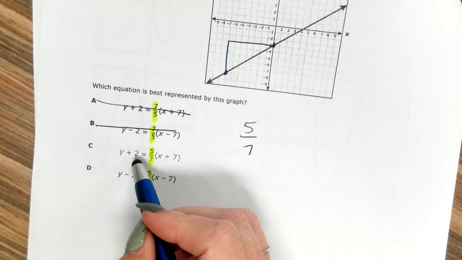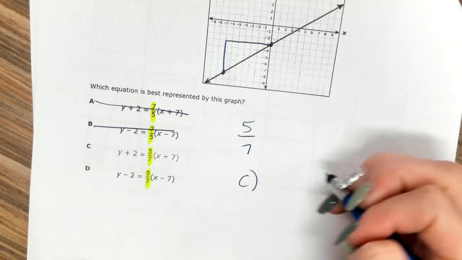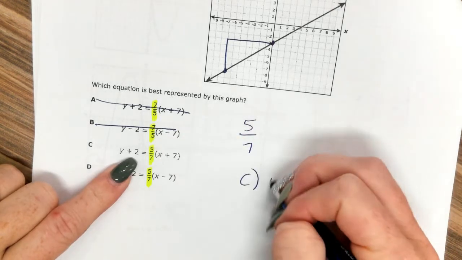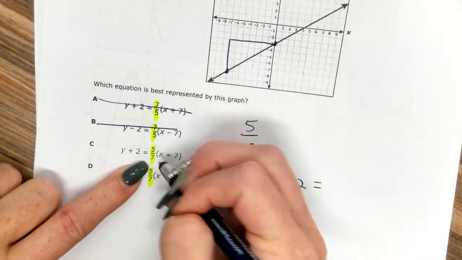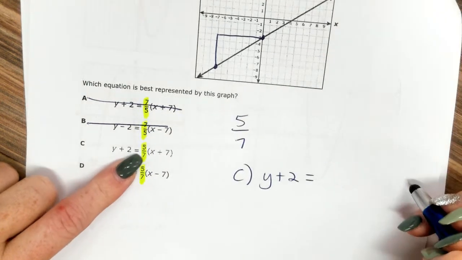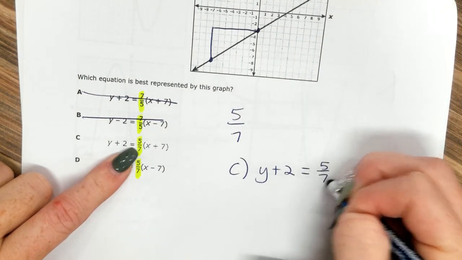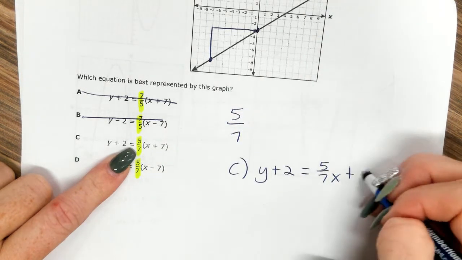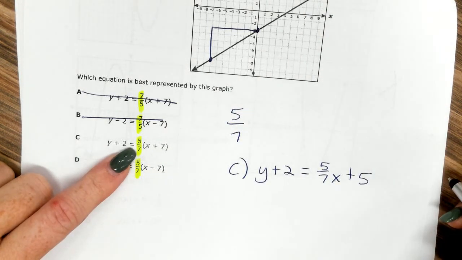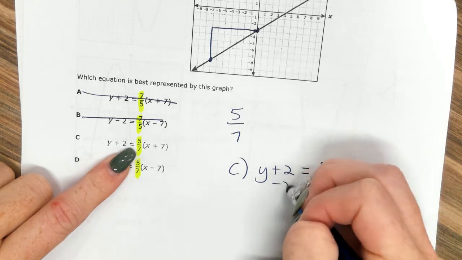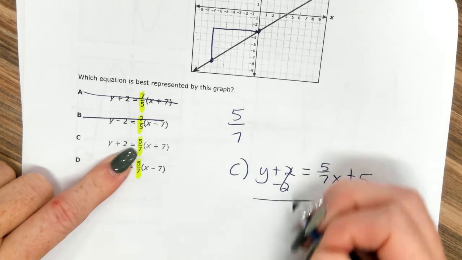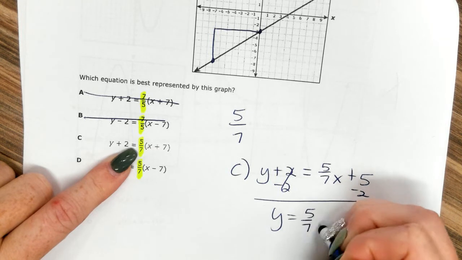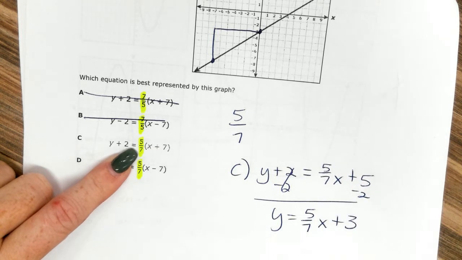Before I can move this, I'm going to come over here and do C. Before I can move the plus 2, what do I have to do? Distributive property. So 5/7 times x plus 5/7 times 7, which is just 5. Y'all should know that. Okay, now I'm going to subtract the 2. So y equals 5/7 x plus 3.